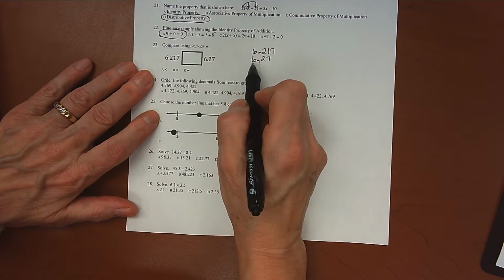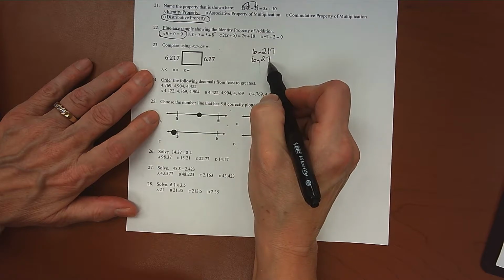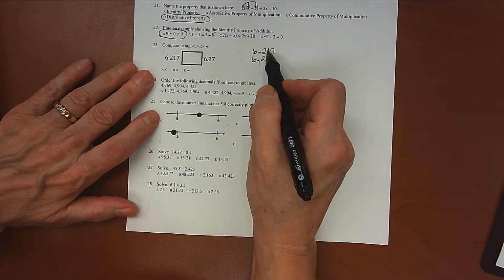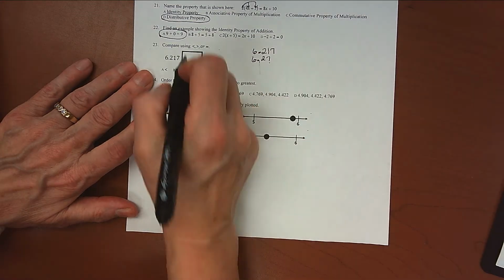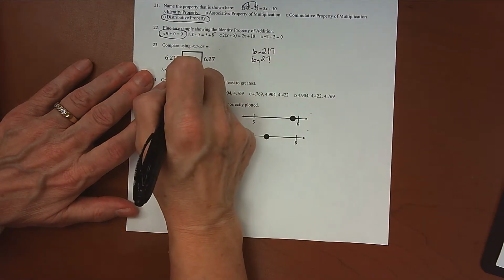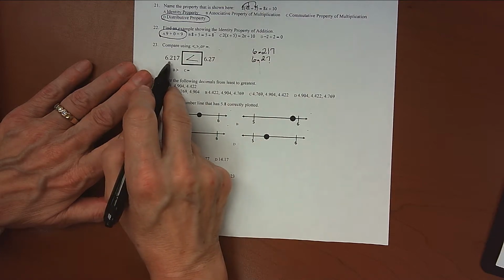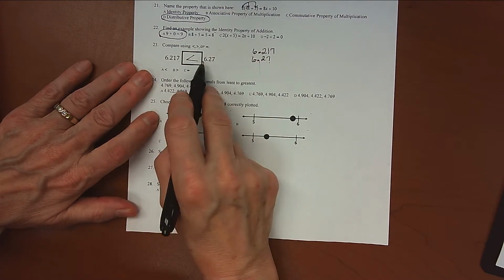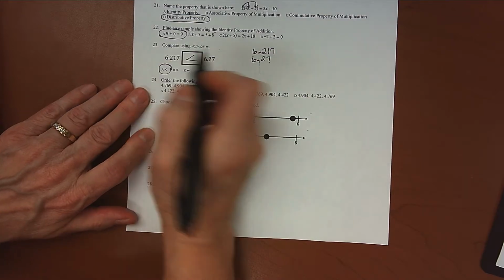So 6's don't tell us anything, 2's don't tell us anything, but notice that this number has a 7 in the hundredths place. That makes this number larger than this number with a 1 in the hundredths place. Even though this number is longer, this number is bigger. And so we want our less than symbol to go here, because 6 and 217 thousandths is smaller than 6 and 27 hundredths. And so we're looking for A there.